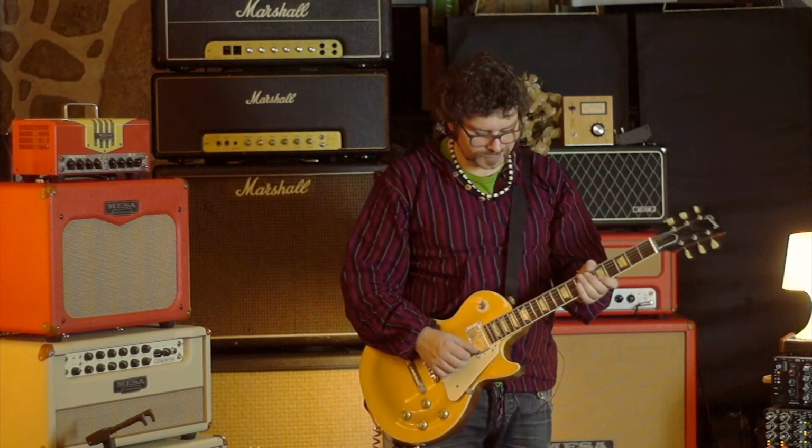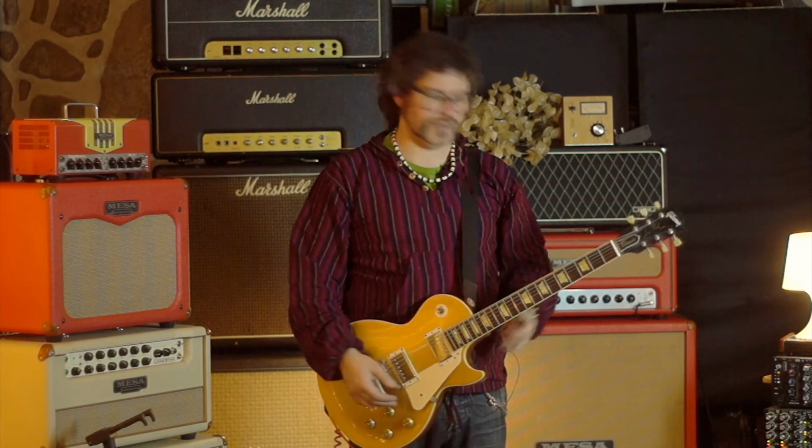Okay, so if I introduce some embellishment to this melody, to this principle, it will be a lot better, especially if I do it, for example, with a slide.